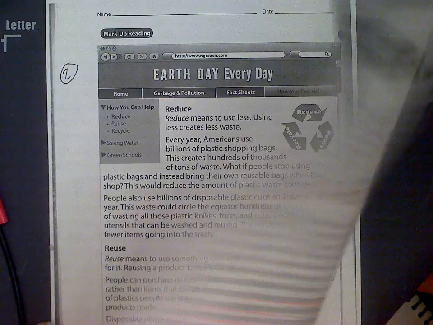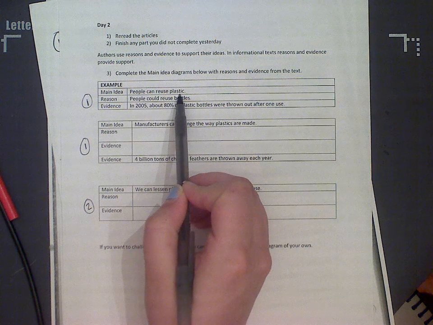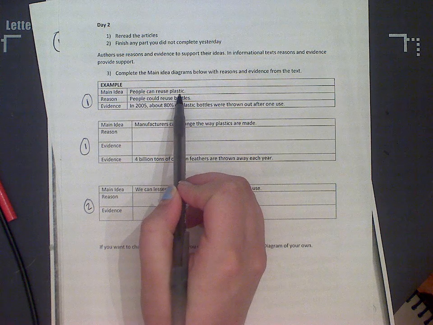Alright. So, one of the main ideas is people can reuse plastic. And if you were listening to that article, you can tell there was multiple spots about reusing. Okay?